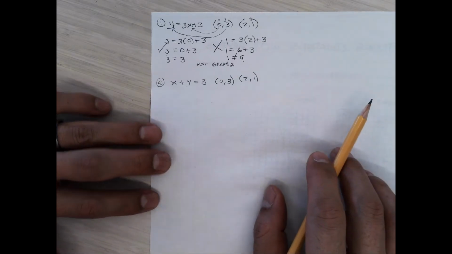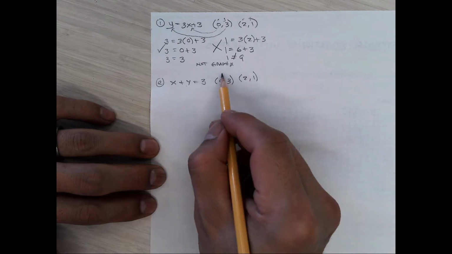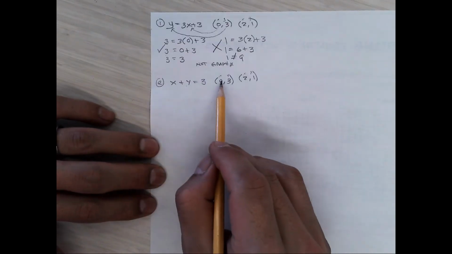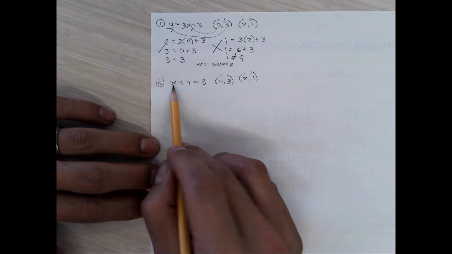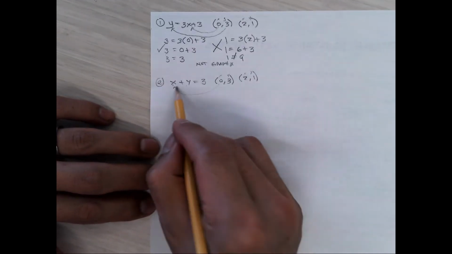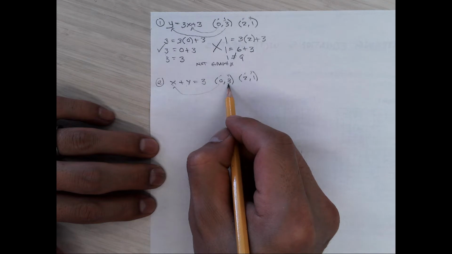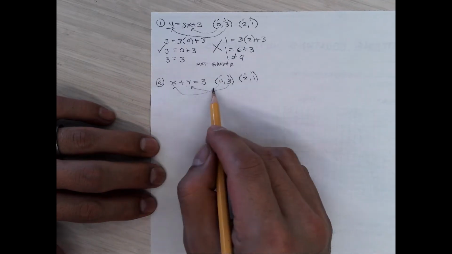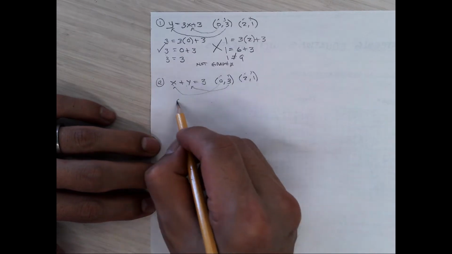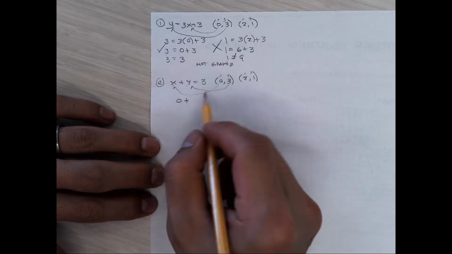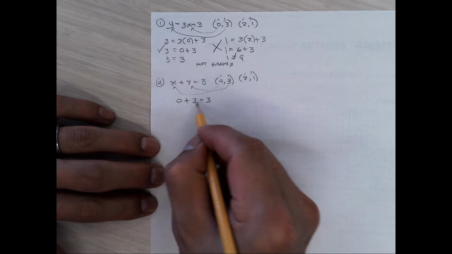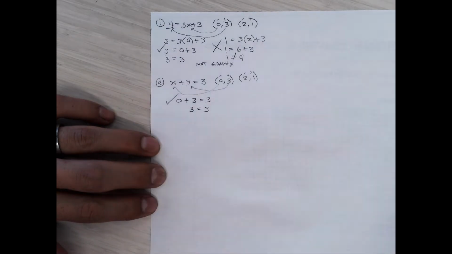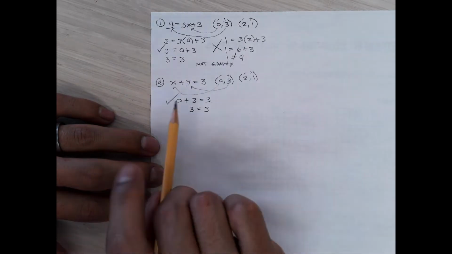Wish us luck. Okay, here's my x-coordinate, there's my y-coordinate, x-coordinate, y-coordinate. So this 0, the x-coordinate, is going to substitute in for this x. And this 3, which is a y-coordinate, is going to substitute in for this y. It looks like it might actually work. So 0 here for the x, 3 for the y. Does 0 plus 3 equal 3? Of course it does. So we lucked out once, we got lucky once.